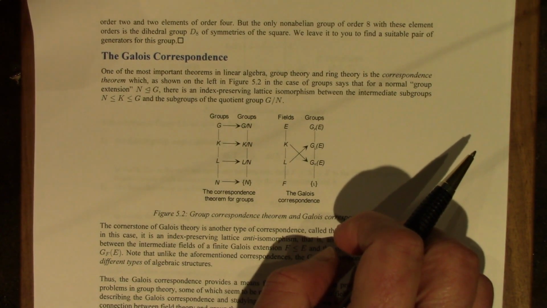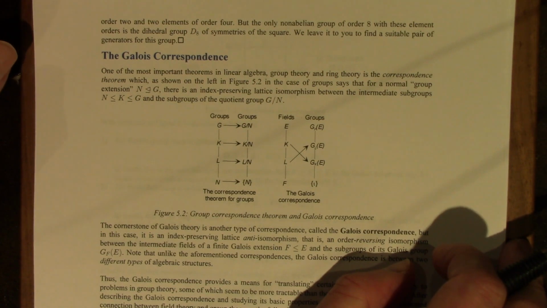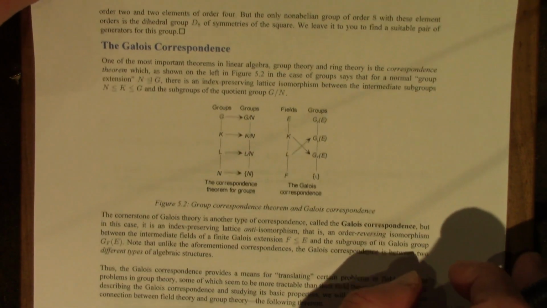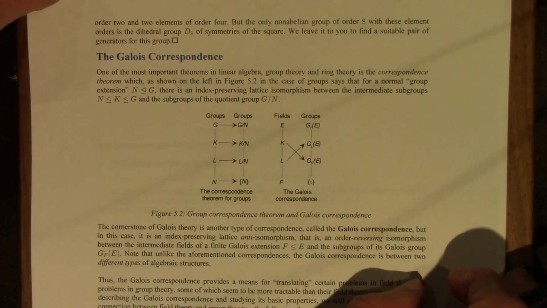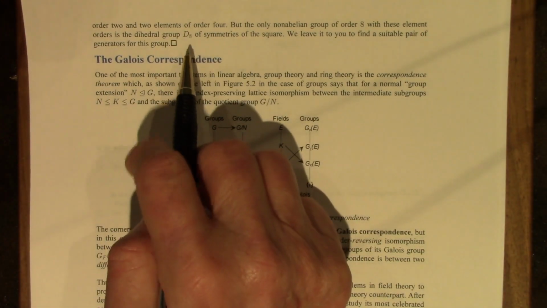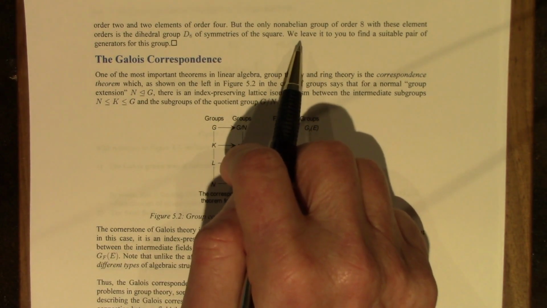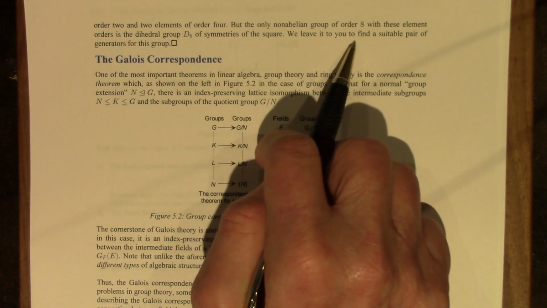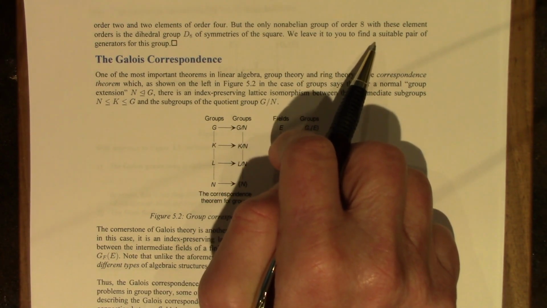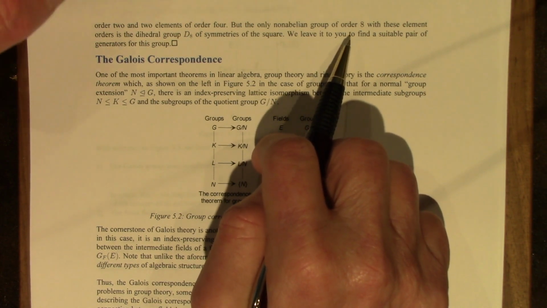And the only non-abelian group of order 8 with these specific element orders is the dihedral group, D8, the symmetries of the square. And I'll let you do the group theory necessary to verify that and find, if you wish, a suitable pair of generators, what are usually known as the reflection and the rotation.